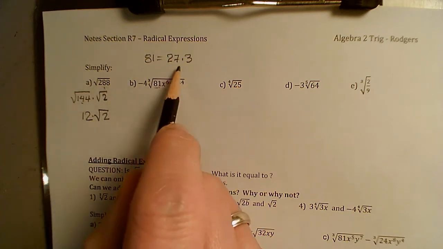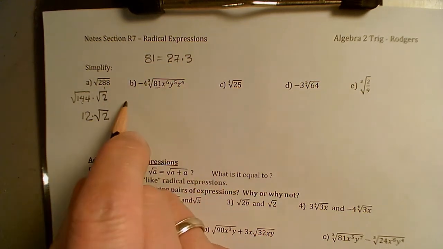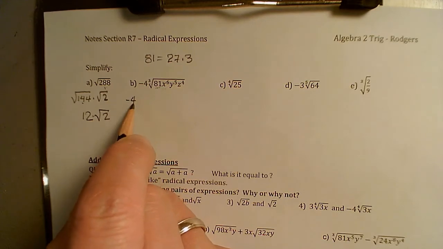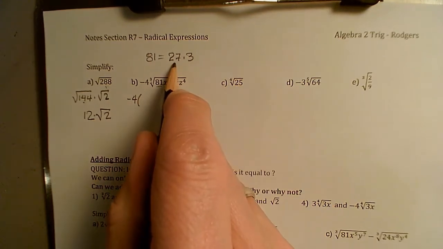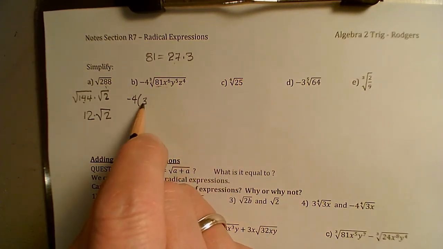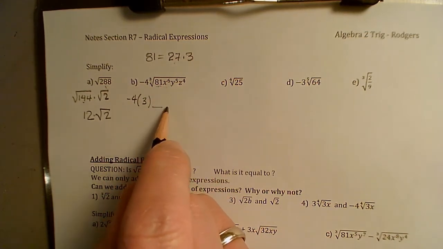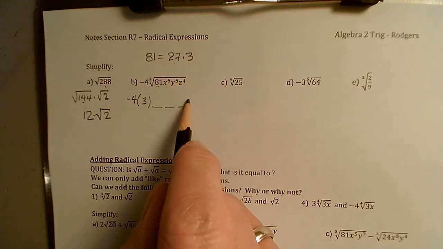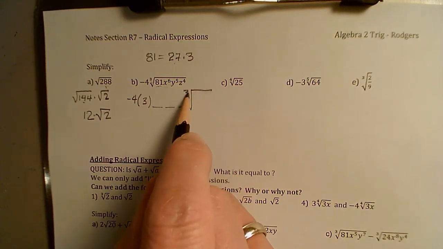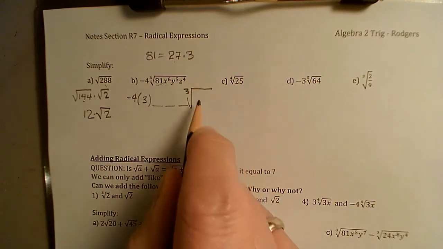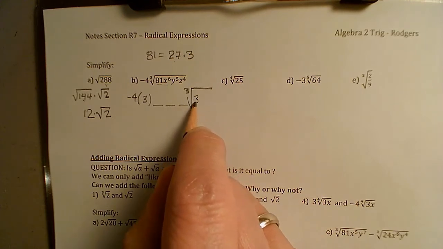That's going to come out. So the 27 comes out. I have a negative 4 out in front. The cube root of 27 is 3. I bring that out. I'm going to leave a space because I'll probably have some x, some y, and some z's there. And then what's left is my cube root. So of the 81, a 3 gets left behind.